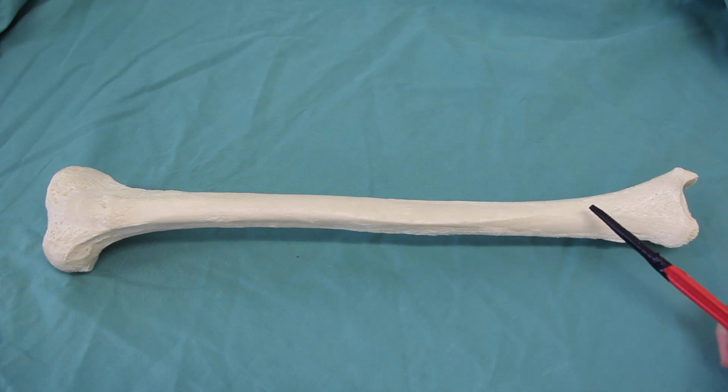The distal end of the tibia, like the proximal, widens to help with weight bearing. There is a bony projection continuing inferiorly on the medial side. This is called the medial malleolus. It articulates with the tarsal bones to form part of the ankle joint.